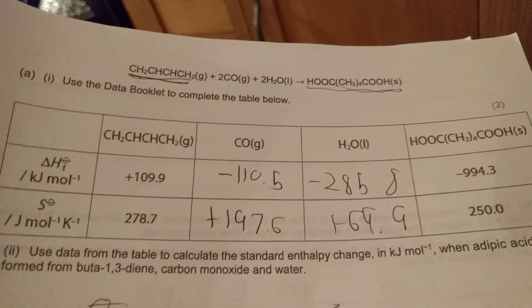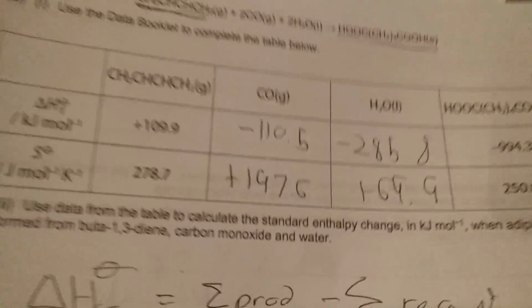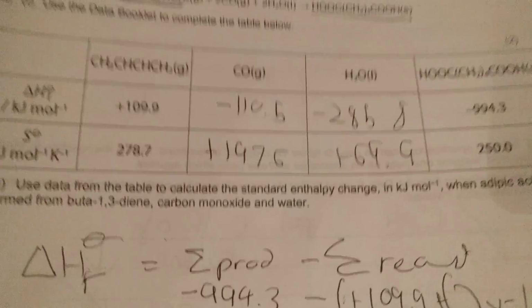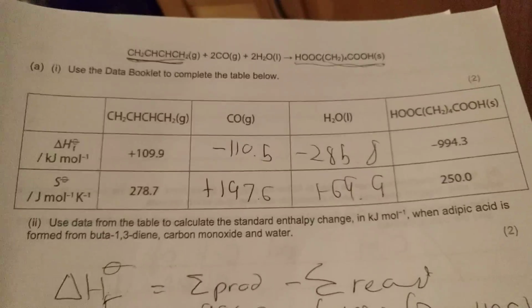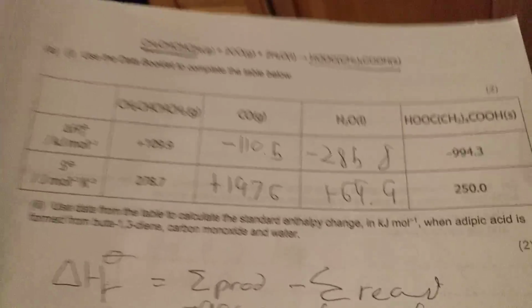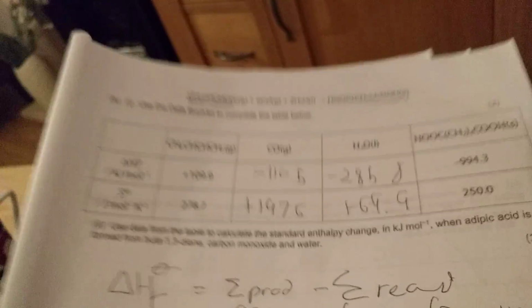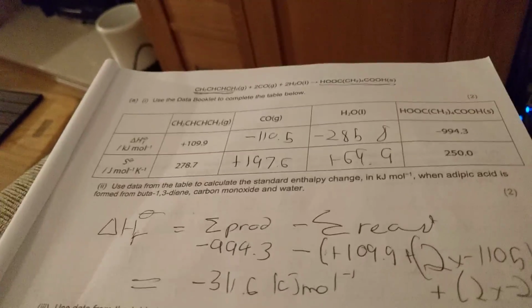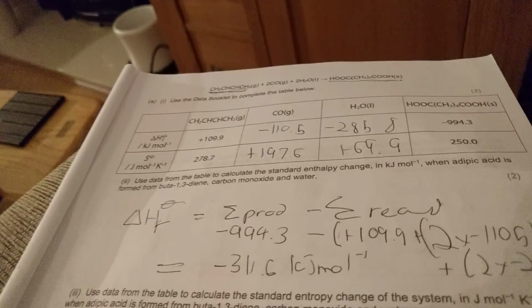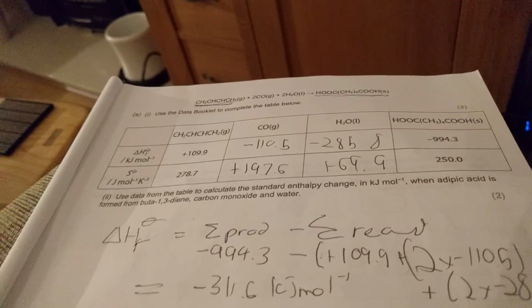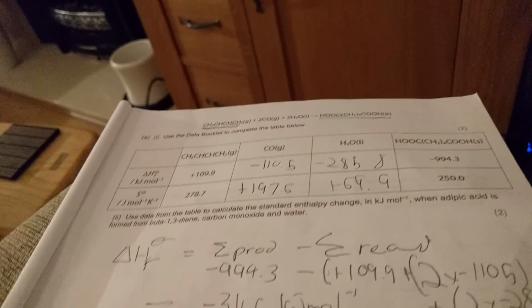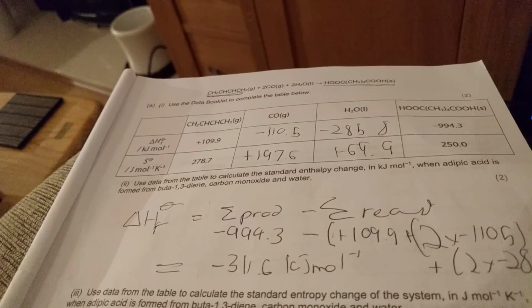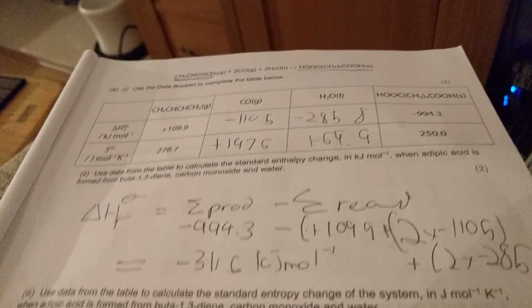Okay, so the enthalpy of formation data you just get from your data booklet. And the entropy data is given in the table. Again, you just get that from your booklet. The first part of the question is asking you to calculate the standard enthalpy change for the reaction. To calculate any standard enthalpy change, the easiest way of doing it is to do products minus reactants. You could do a Hess cycle here, but obviously that's just slightly more complicated.